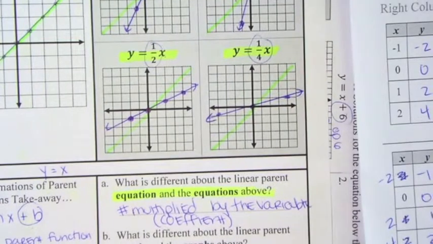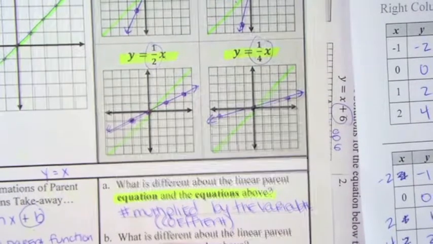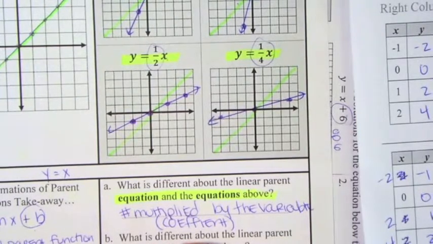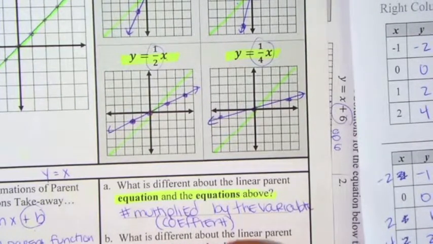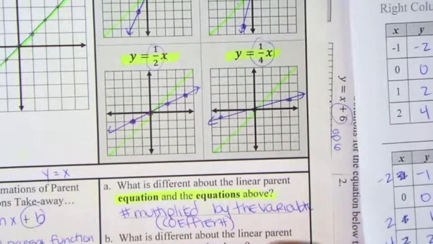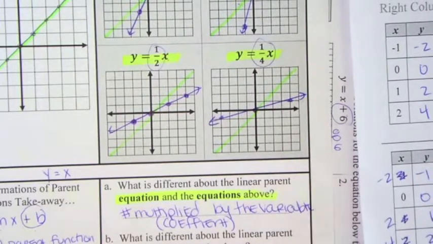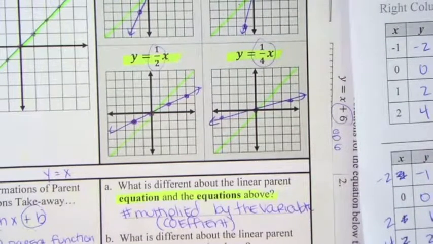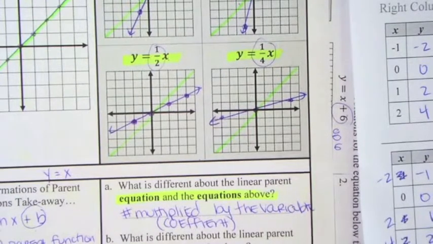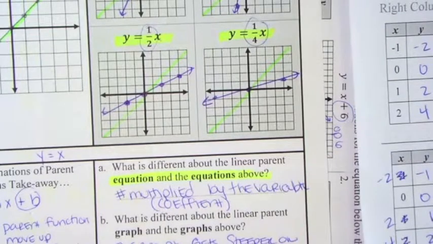So what's the difference between the linear parent graph and the graphs above? The graph gets steeper or more flat. Okay, so describe the transformation from the parent equation to the equation y equals 7x.